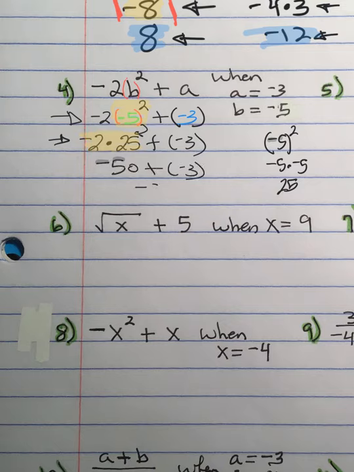And then we can add and get negative 53 as our final answer. So those should have been your lines that I was looking for, because we said show all steps. So we didn't want you just to show a couple of the steps. We wanted to show all of them.